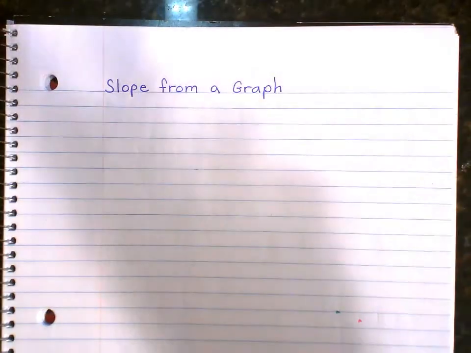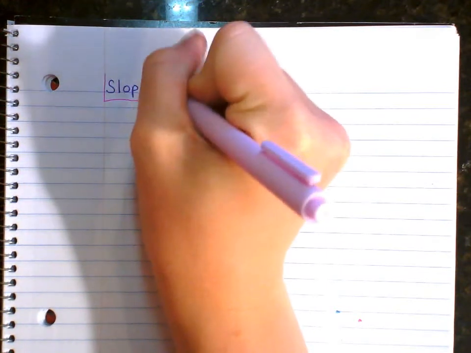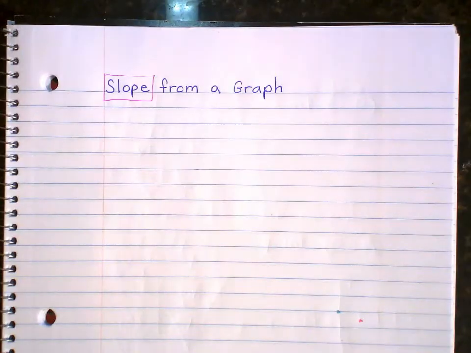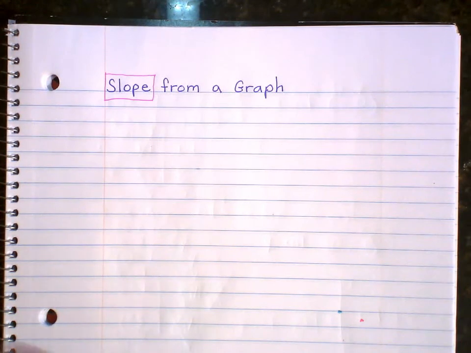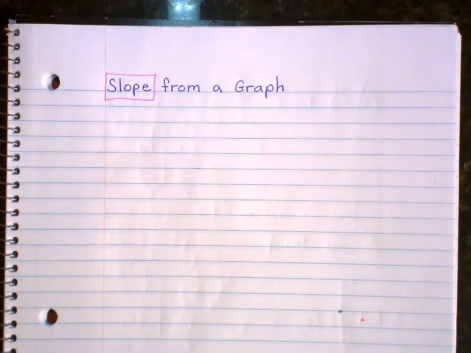So in this video, we are really focusing on slope, specifically finding the slope from a graph. Okay, so what does the word slope mean to you? What do you think that word slope means, if you don't already know? Just in everyday lingo, slope. So slope is kind of like steepness, okay?